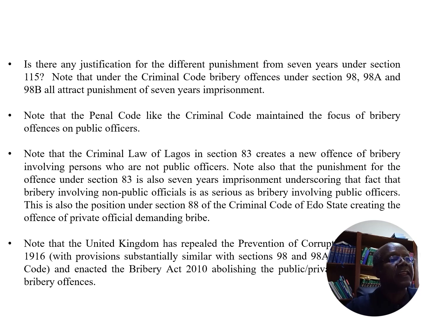Now the question is, is there any justification for a different punishment of 7 years under Section 115? Note that under the Criminal Code, bribery offenses under Sections 98, 98A and 98B all attract punishment of 7 years imprisonment. So the question then is, why should a similar provision under the Penal Code attract a different punishment?